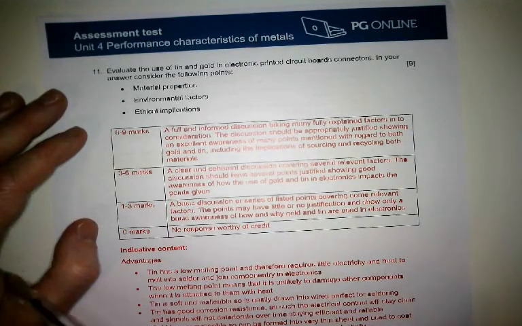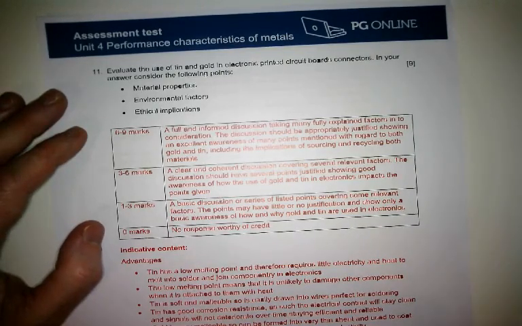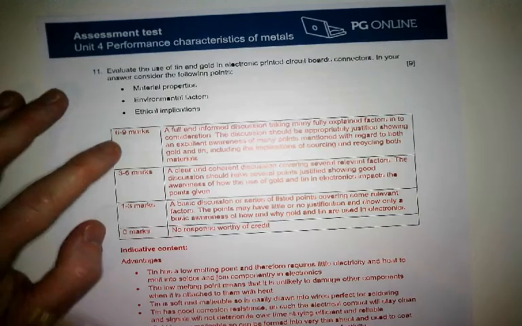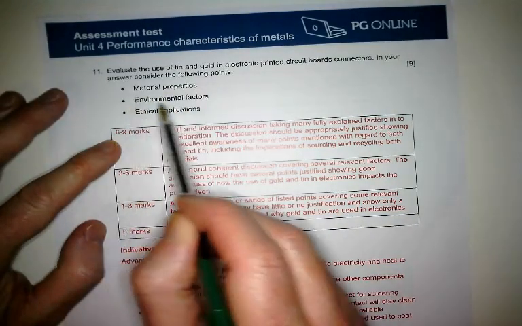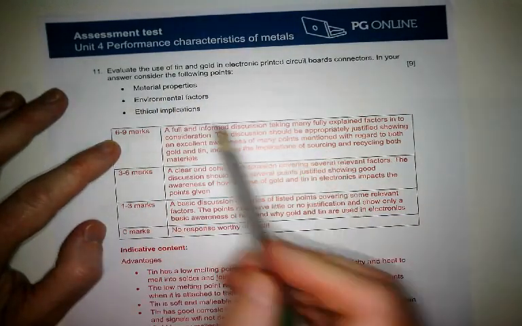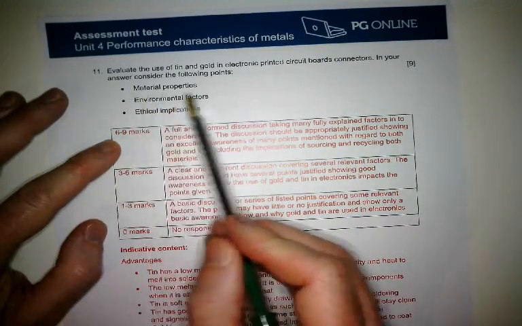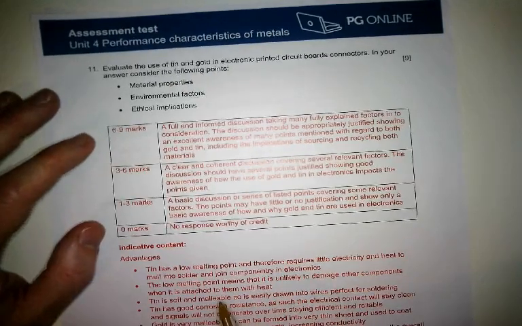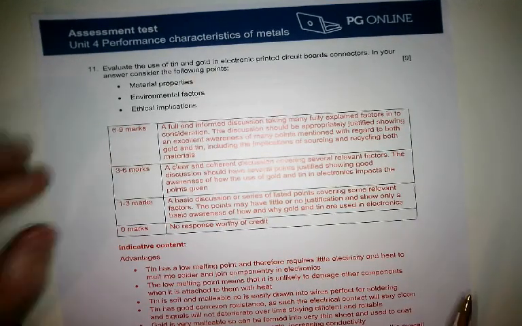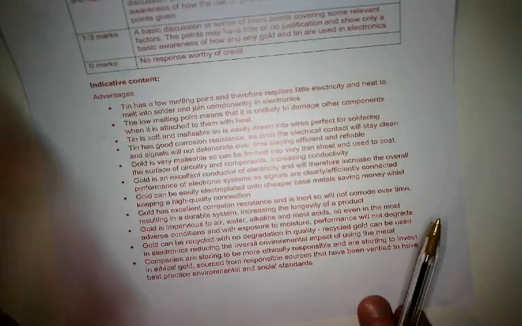Discussion should be appropriately justified, showing an excellent awareness of many points mentioned with regard to both gold and tin, including the implications of sourcing and recycling both materials. So that's your environmental factors. Ethically, where we're getting it from, how it's going to be sourced, maybe. Material properties, well, there's your easy one straight away, so we can talk about the types of materials. Let's go through these and discuss as we go along. So the advantages then: tin has a low melting point.